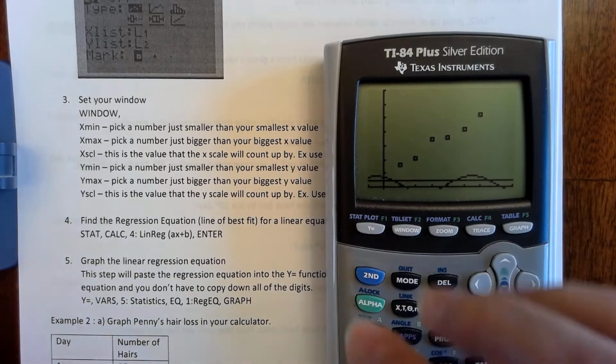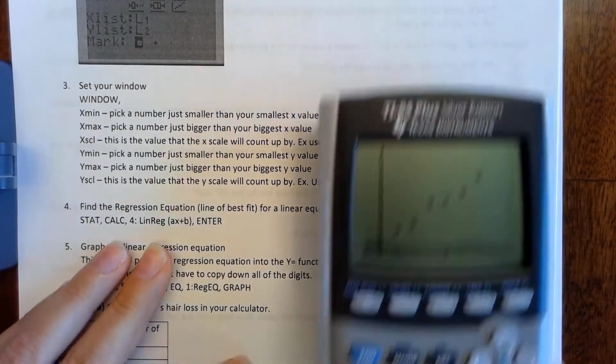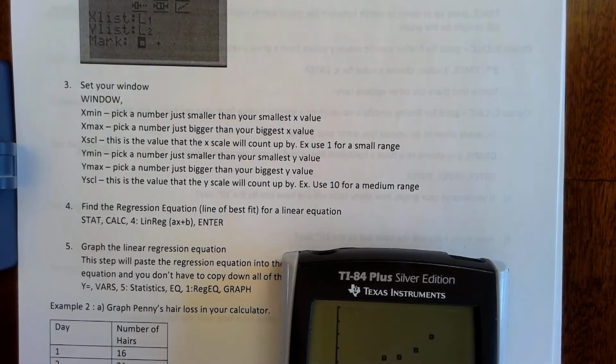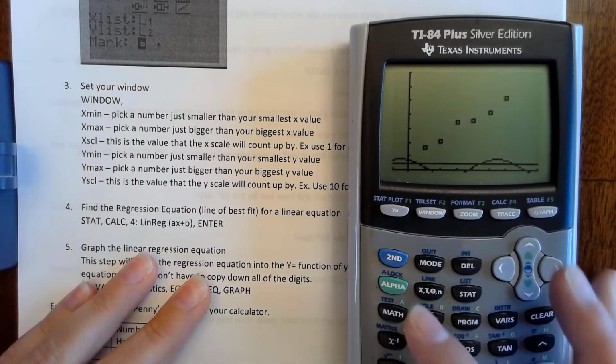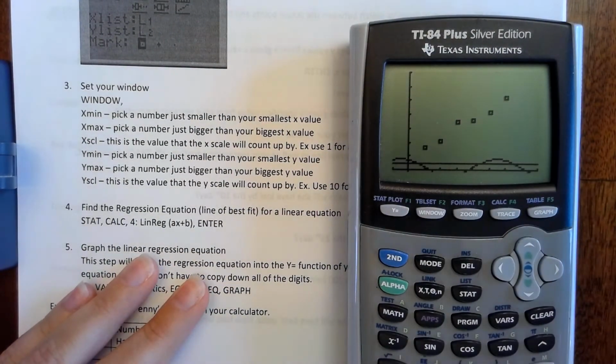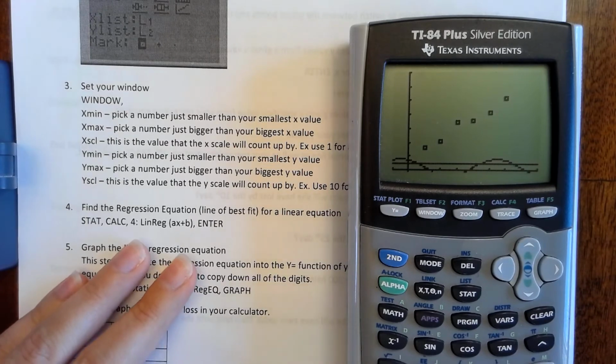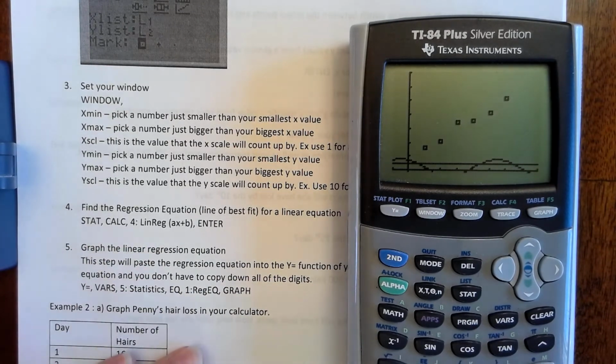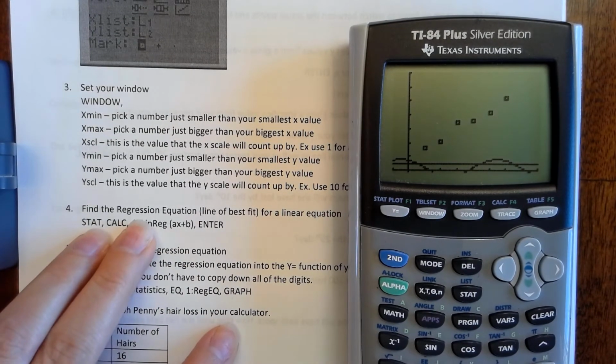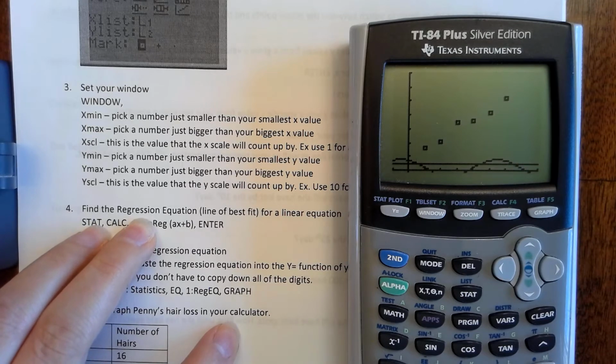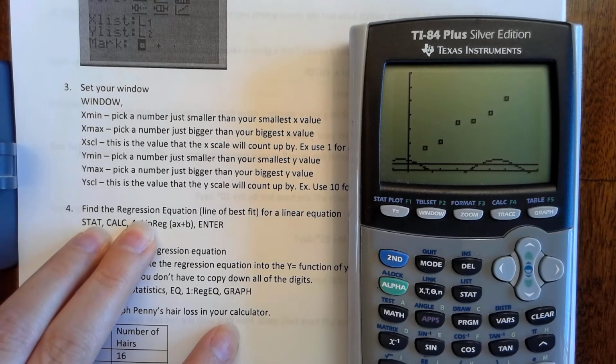All right, now let's do the next part. This next part is finding a line of best fit, and that's typically what we actually want to do. I don't just want to see a picture on my graph because that's not that helpful. So let's try and do that now. Find the regression equation. This will actually give me an equation like y equals something, something, something.